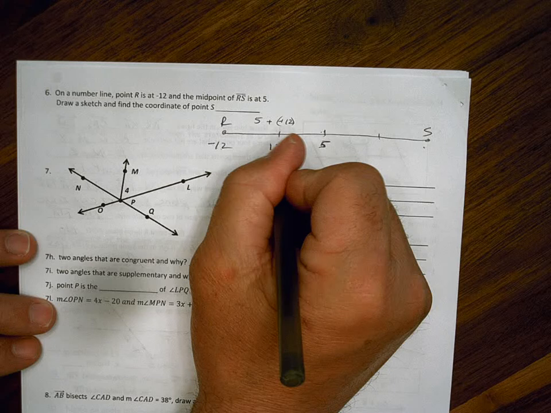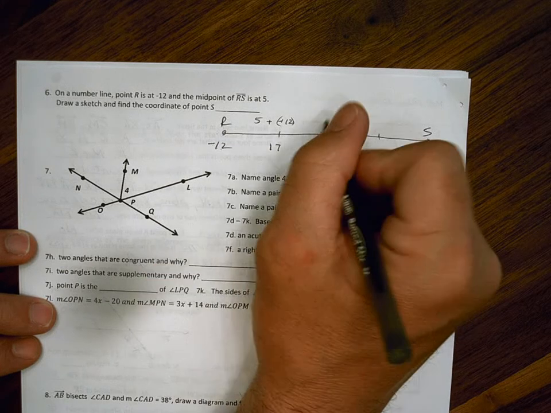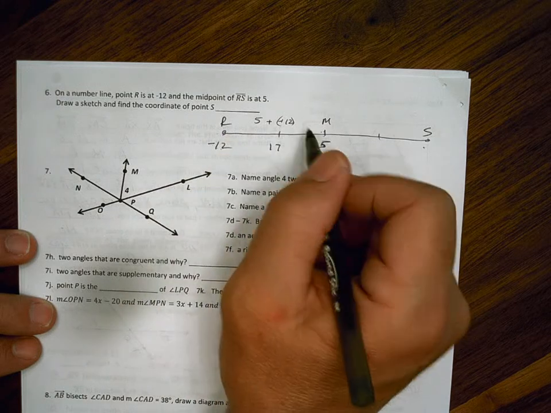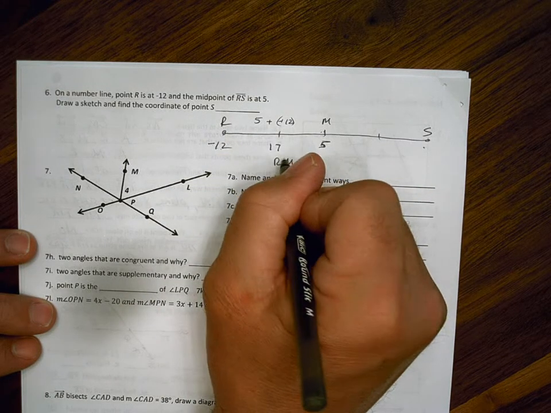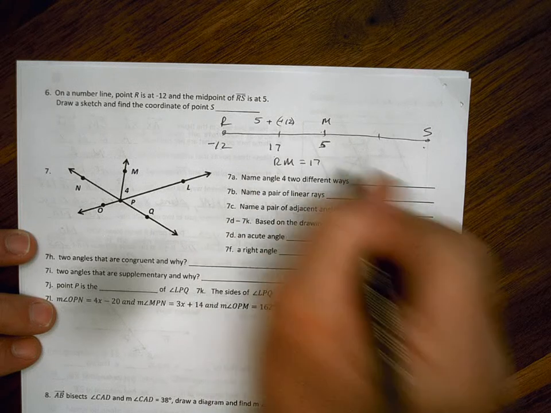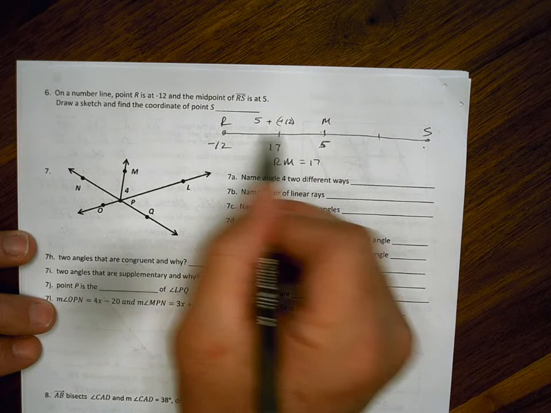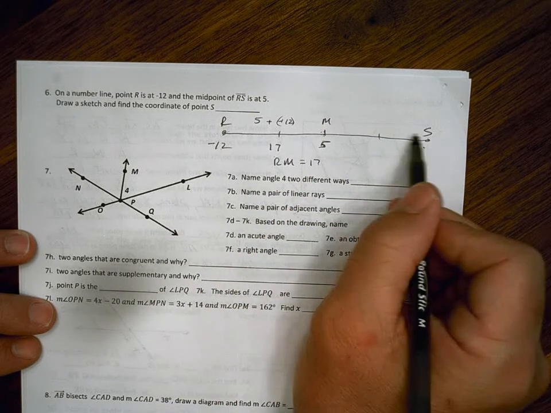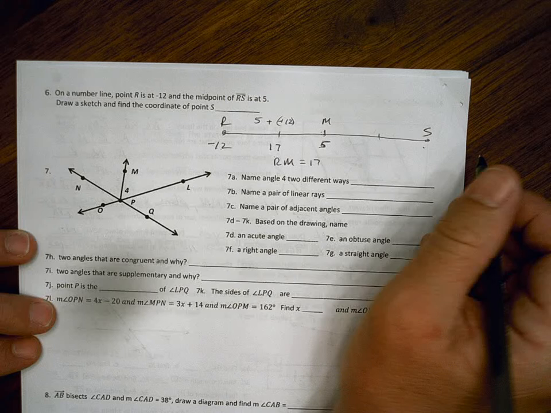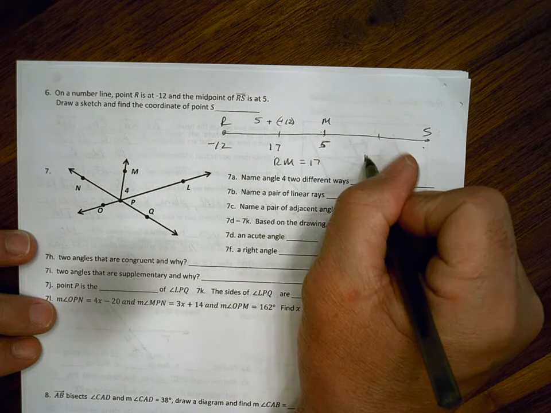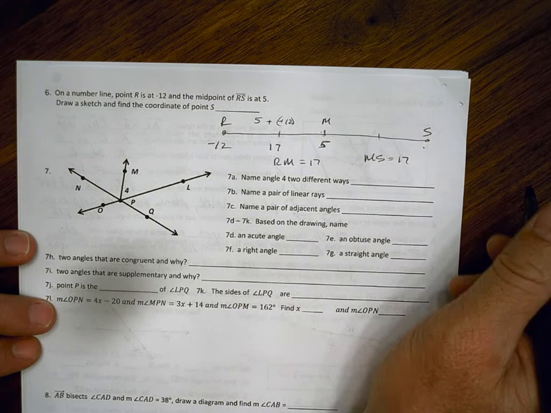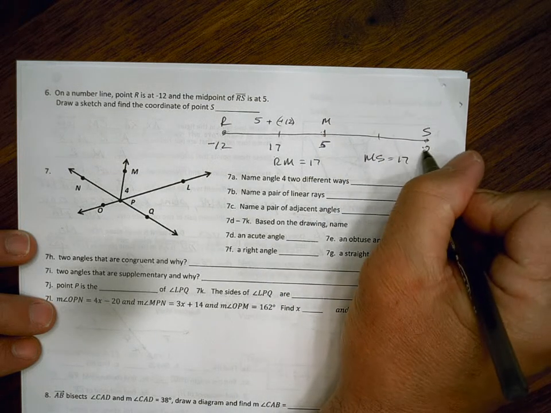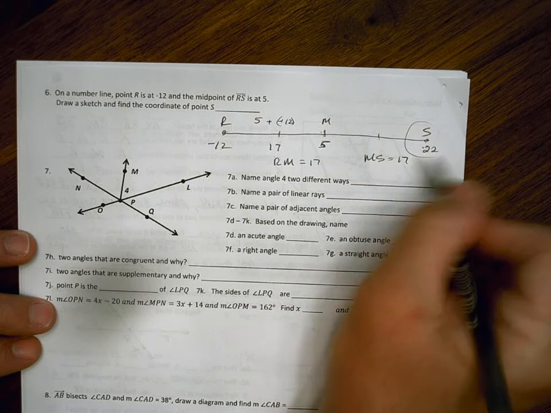So the distance between R, and let's just call this point M, so the length of RM, is 17. Well, M is the midpoint of RS, so we know if RM is 17, we know that MS has to be 17 as well. Well, what is 5 plus 17? 22. Very good. So S is at 22.